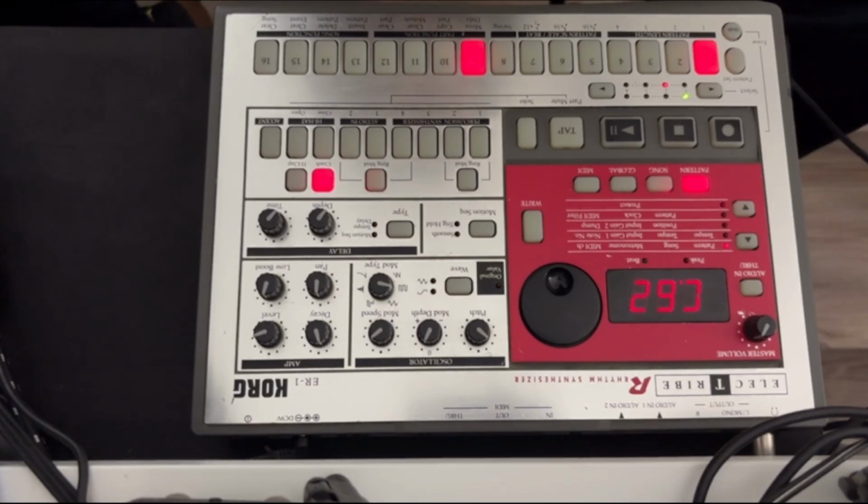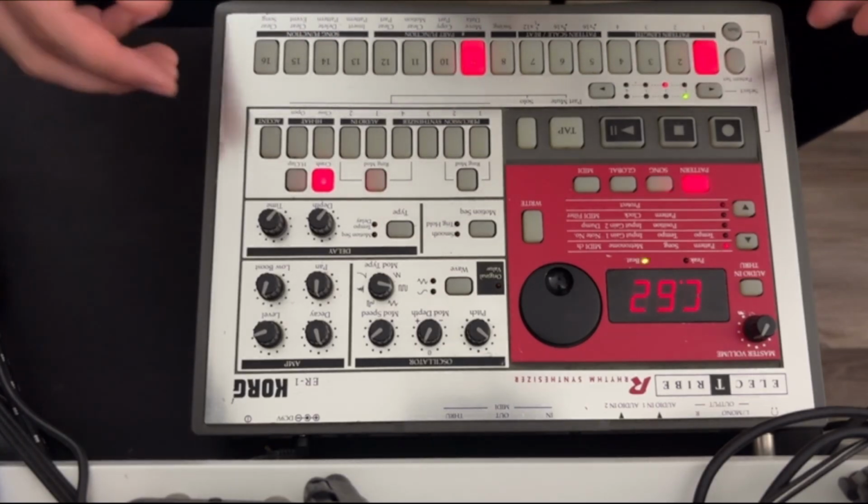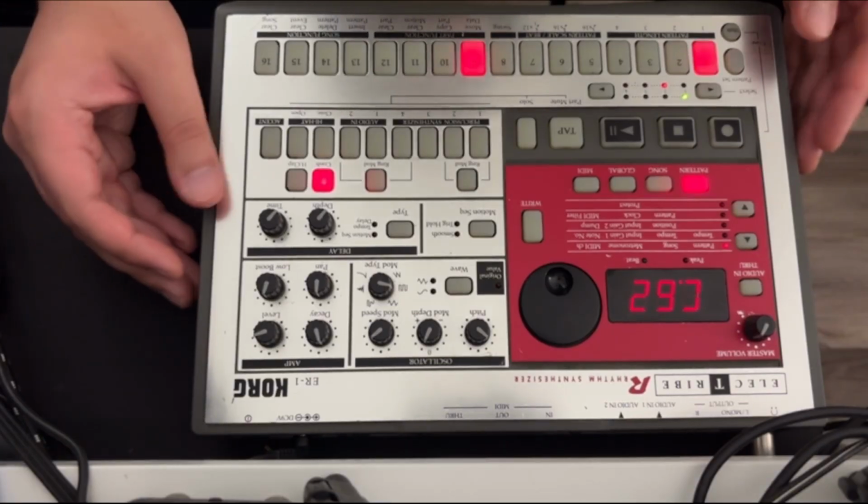That's pretty good. That's pretty good. That's a pretty cool techno beat pattern made here on the Korg Electribe.